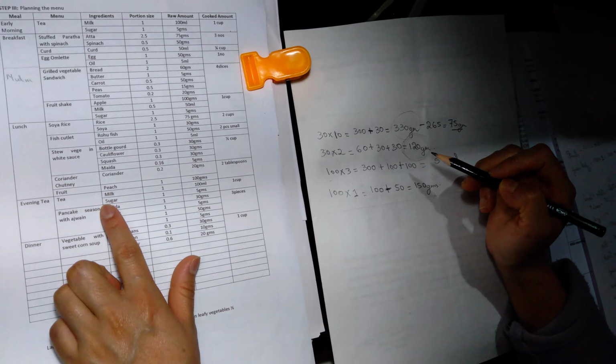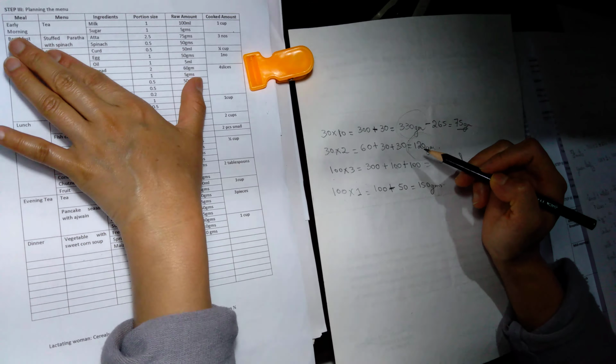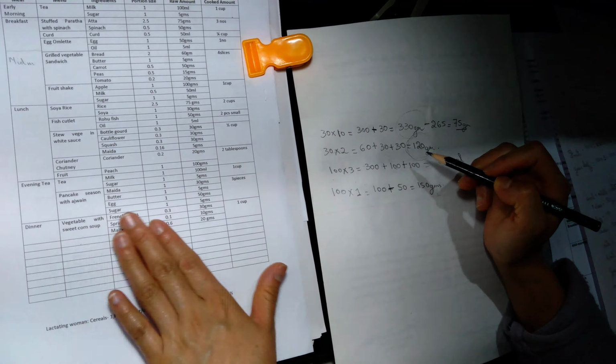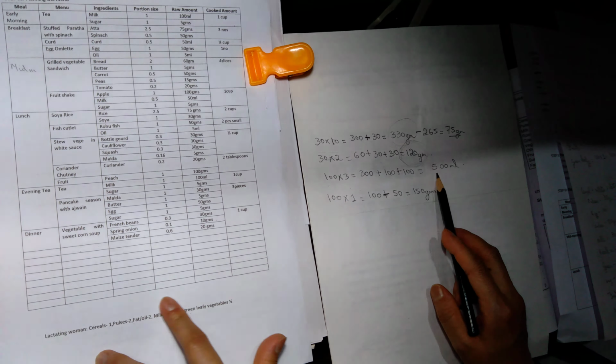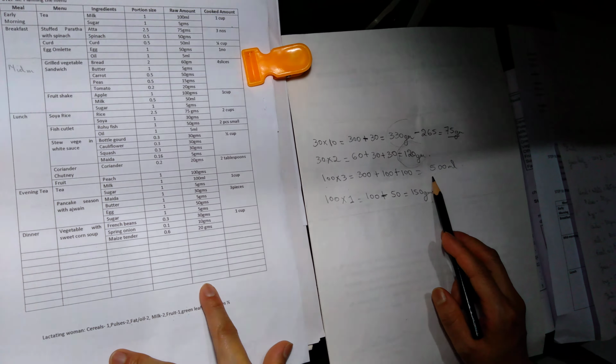And then in the case of milk, in this plan, when you calculate all this before you plan for dinner, you'll see that milk is 300 ml. Okay. But the requirement for a lactating mother is 500 ml. So we have to include it as a bedtime snack. That is another 200 ml.